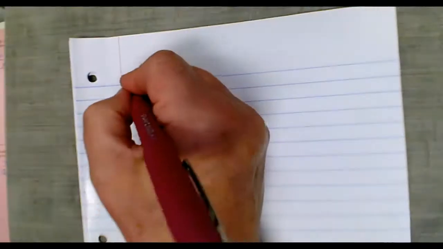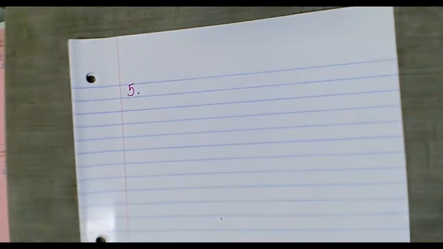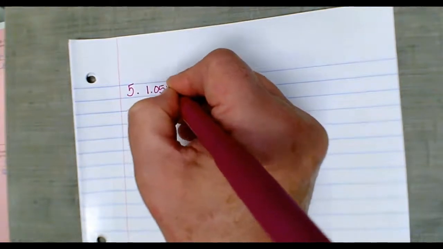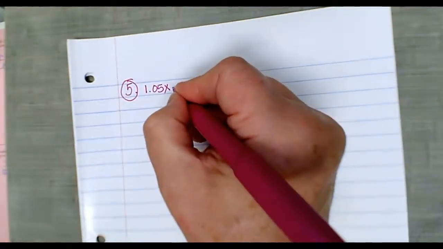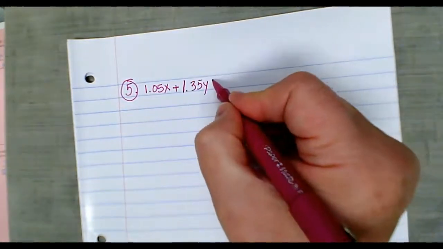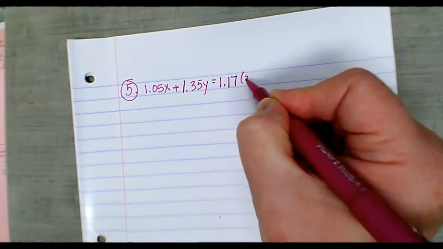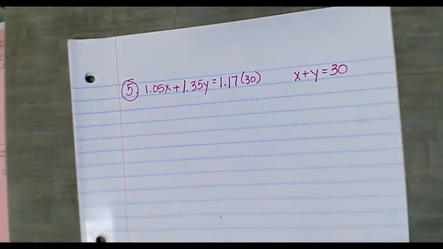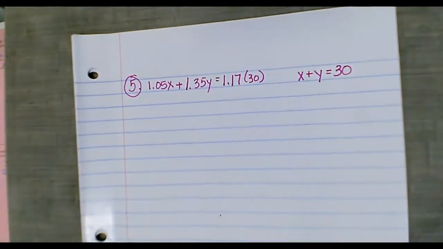Our next example was about a candy mixture. We had two different amounts of candy worth two separate prices. To use elimination, we would have to multiply by decimals.